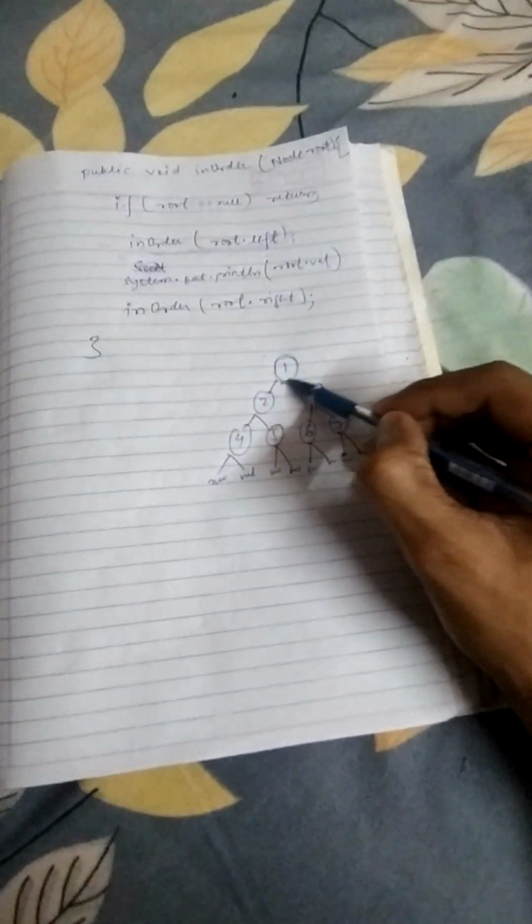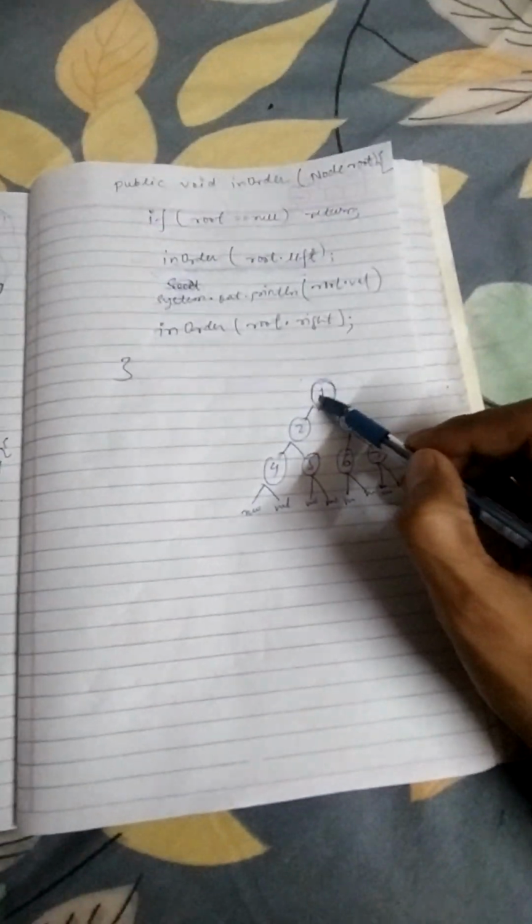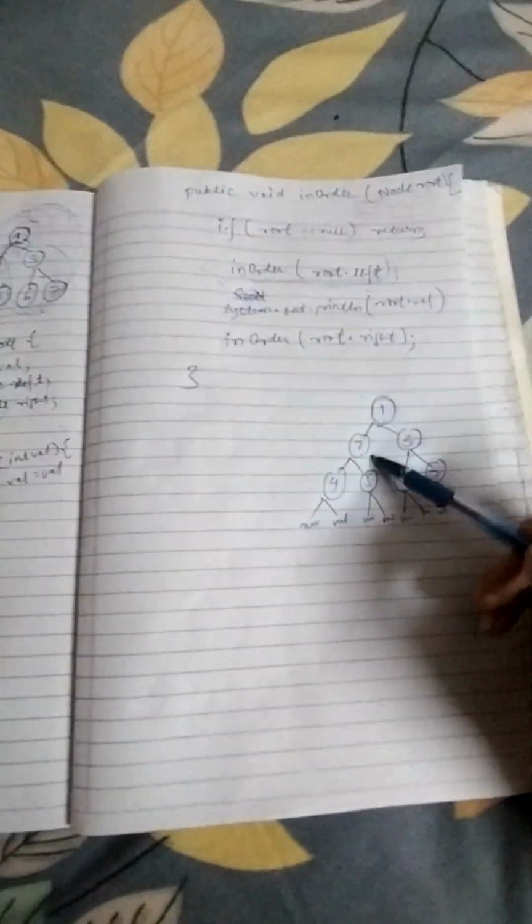So let's see it with the example. Here we are passing root node 1. Then the first statement is root.left, so it will go to the left node. This is not null, so it will again go to the left node. It goes to 4.